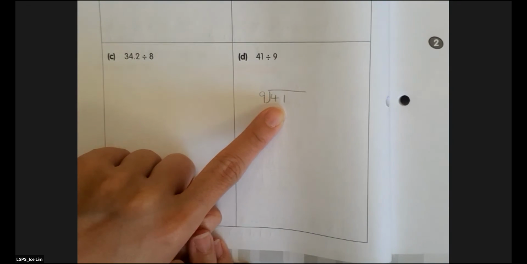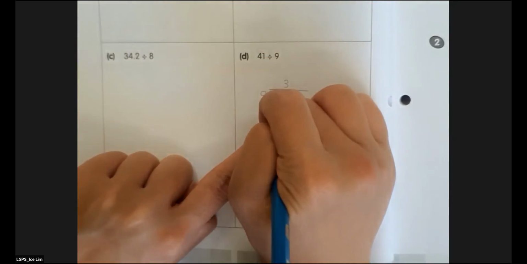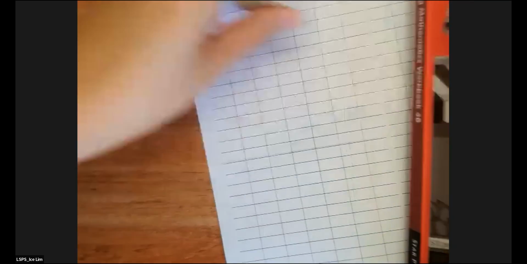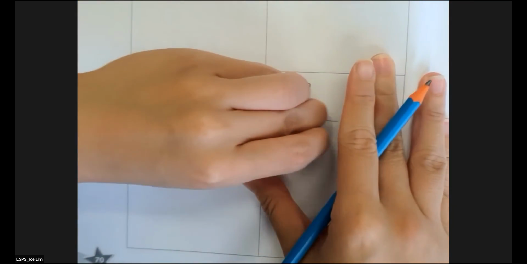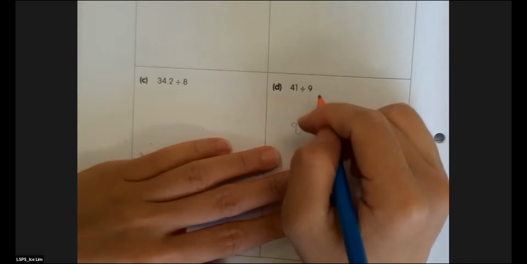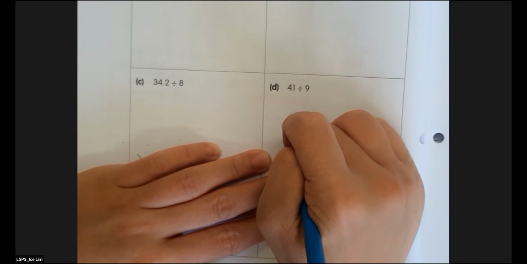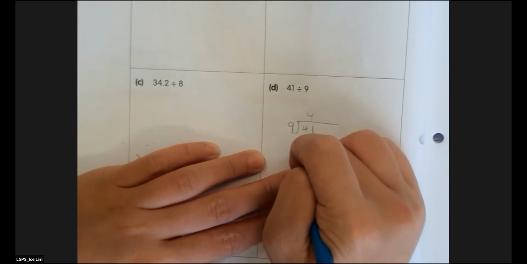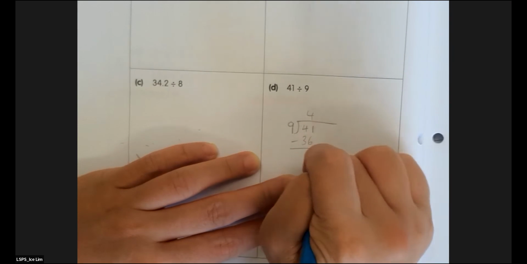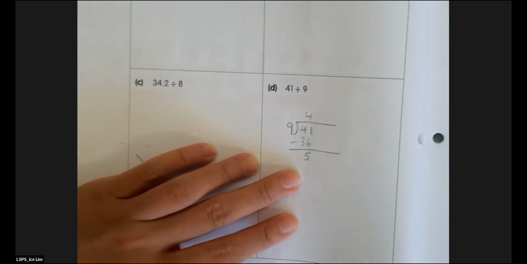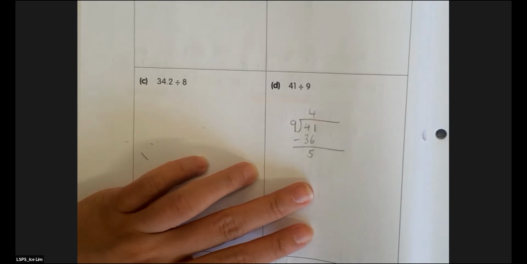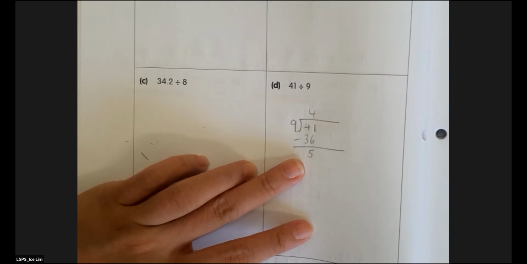The nearest one is 36. And I'll get 5 as a remainder. Okay.